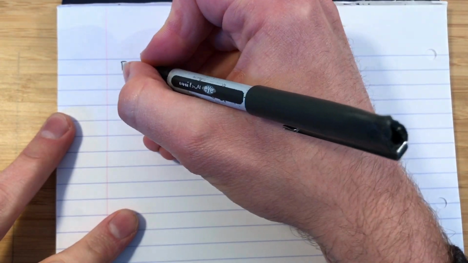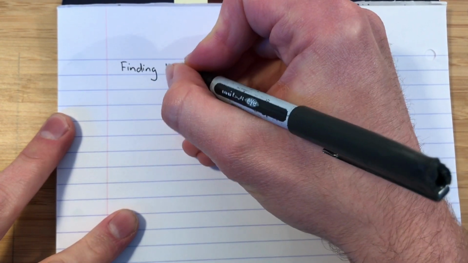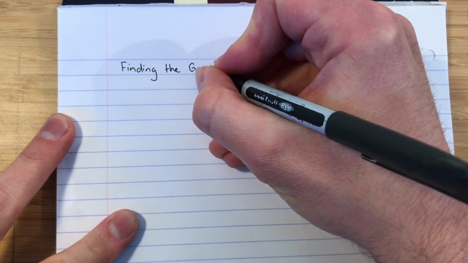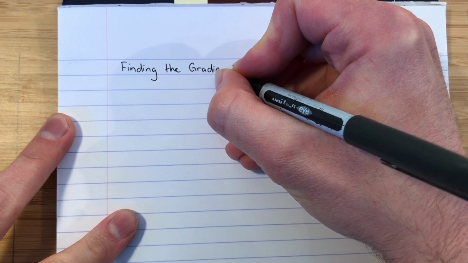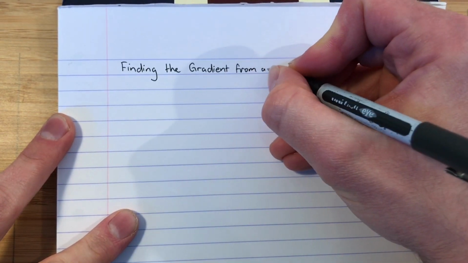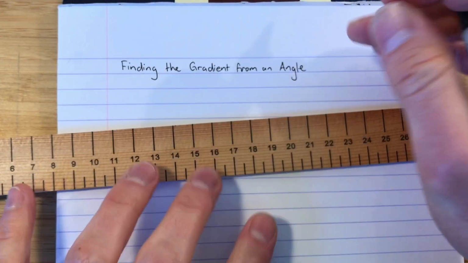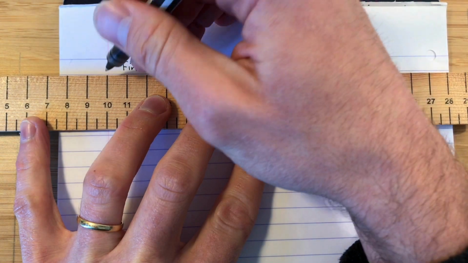So let's take a subheading of finding the gradient from an angle.